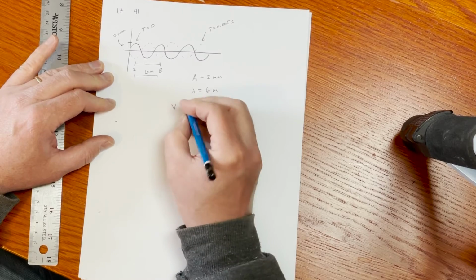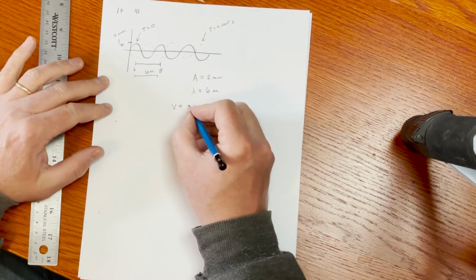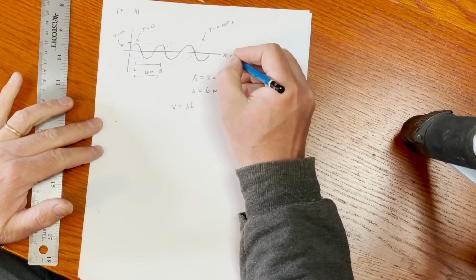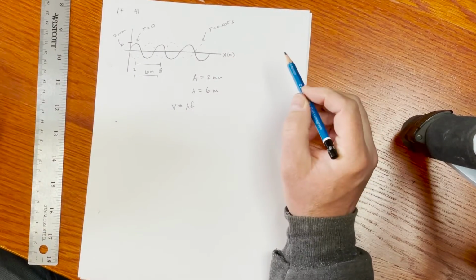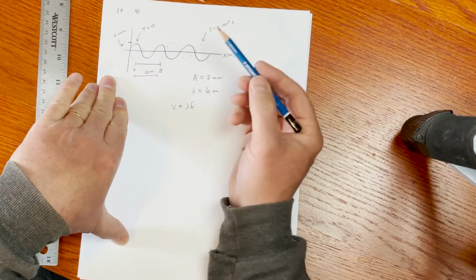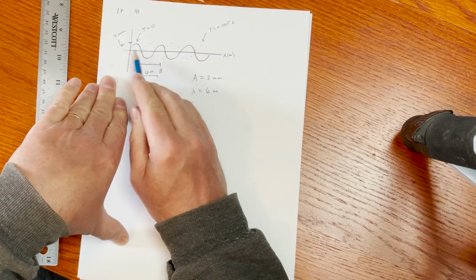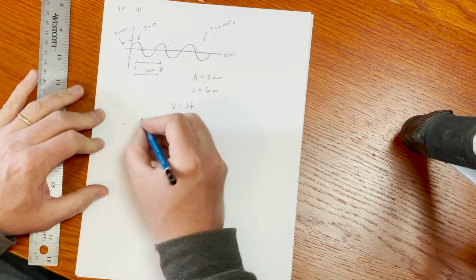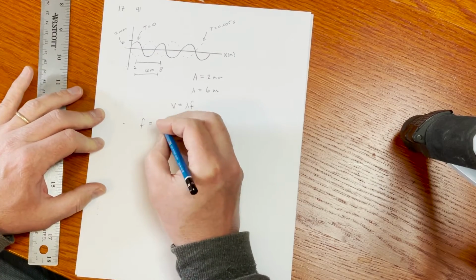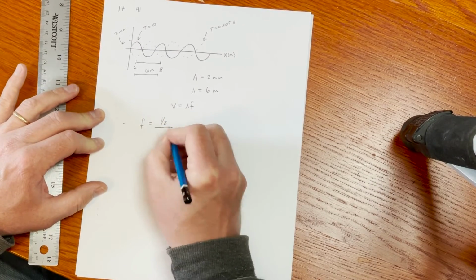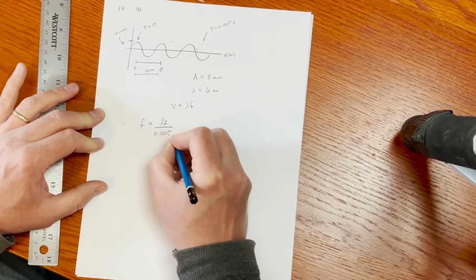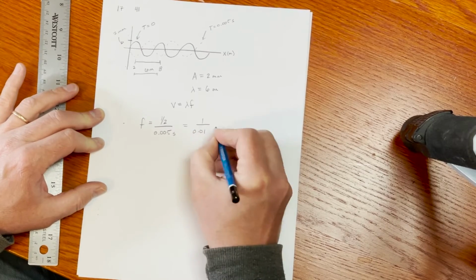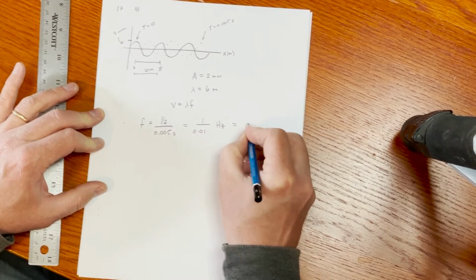But the speed is equal to the wavelength times the frequency. So what's the frequency in this case? Well, this was a graph of position, but we know that it's moved 1/2 cycle, or half a wavelength, in the time between those two waves. So we can write down the frequency as moving 1/2 cycle in 0.005 seconds. So that's the same as 1 over 0.01 hertz, or 100 hertz.